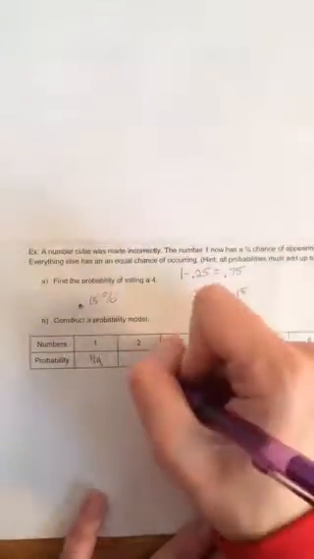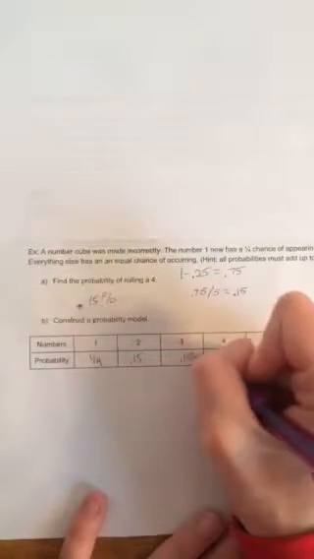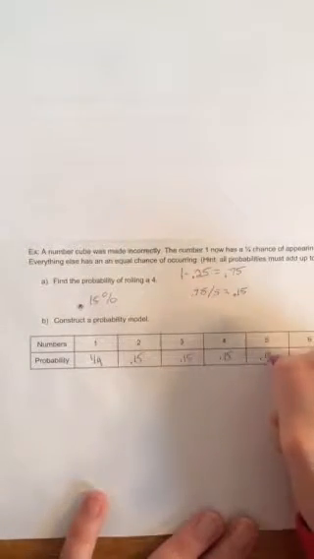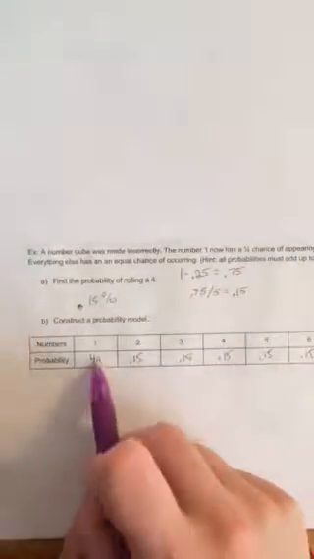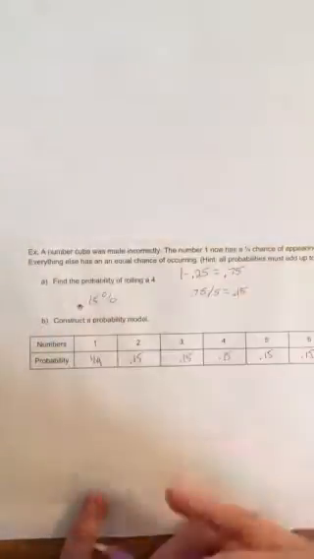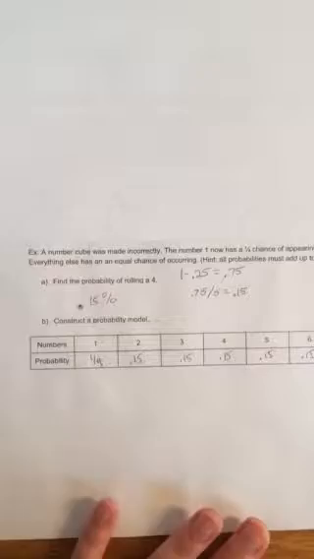And then when I construct the probability model, all the rest of these numbers are going to be 0.15, over and over again. Okay? So 1 has a 1/4 chance of happening. 2 through 6 have a 0.15 chance of happening.